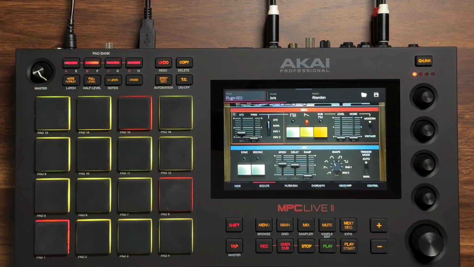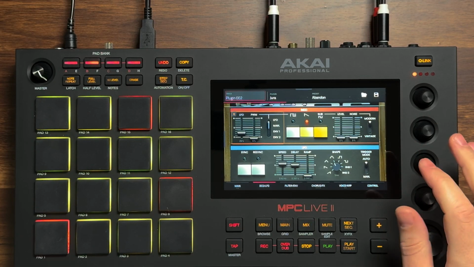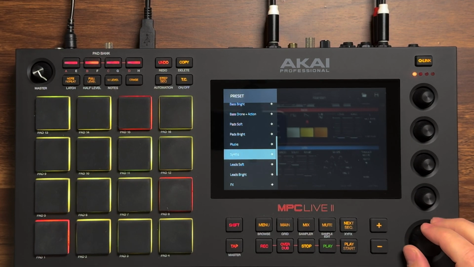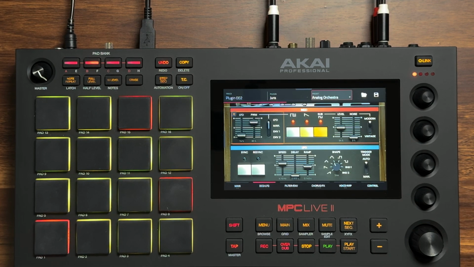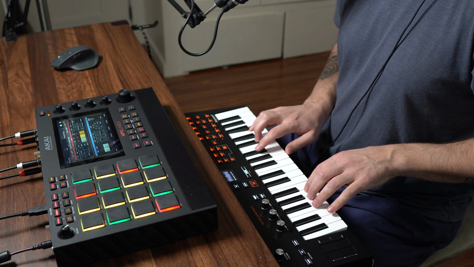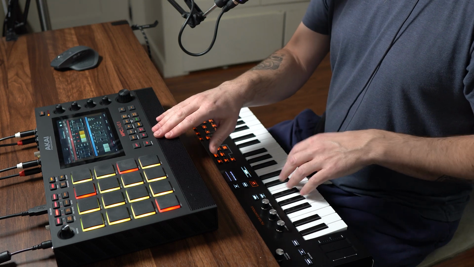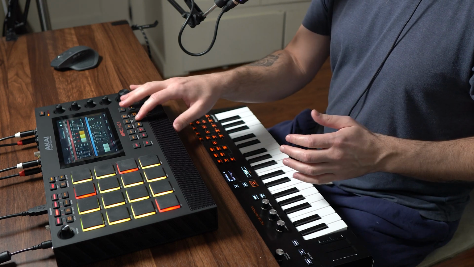So let's do another plugin. We'll use Jura this time, and I'll try and come up with like a polysynth thing to put up top. All right, I found this sound called Analog Orchestra, and I can just try and play some arpeggios here. Let's see.